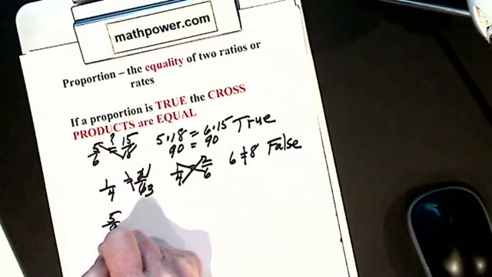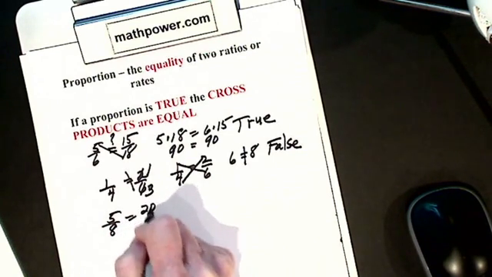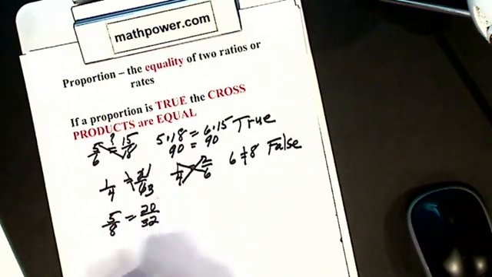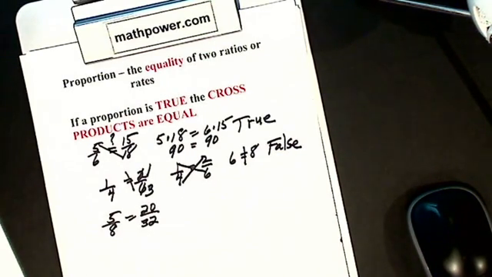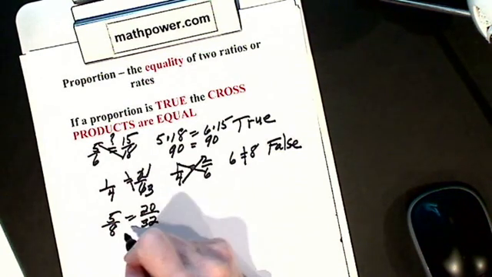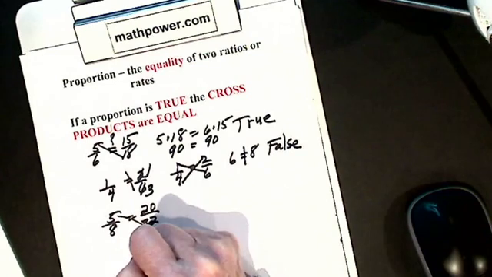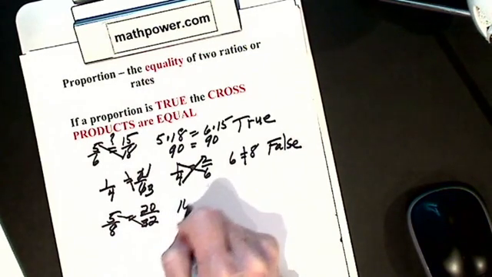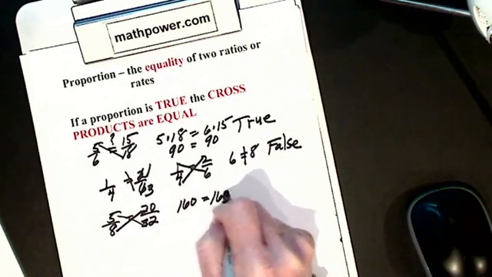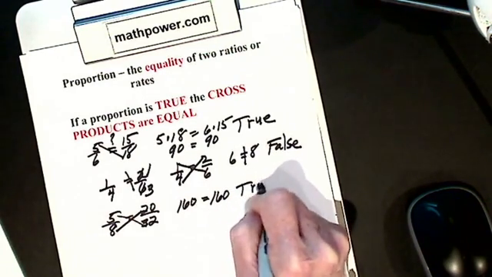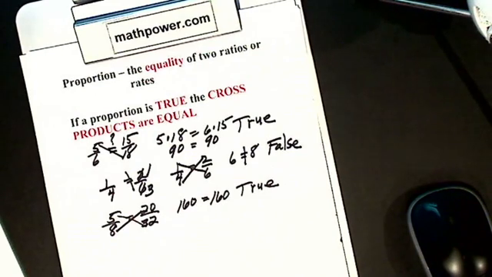If I have 5/8 equals 20 over 32, I could simplify my 20 over 32 to see if I get 5/8. Or I could test by doing cross products. If I do it that way, I'm going to have 5 times 32, which is 160. 8 times 20, which is 160. So I do have a true proportion.